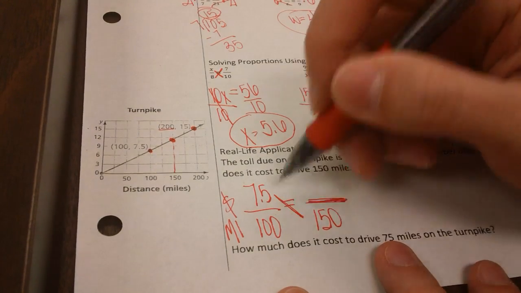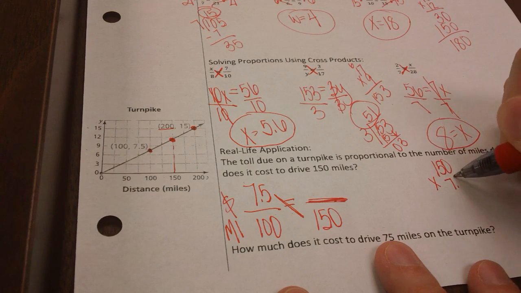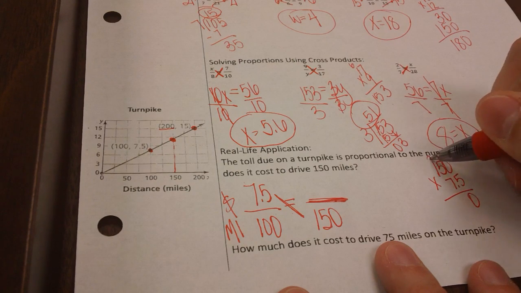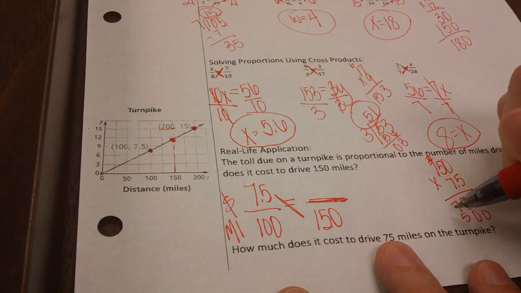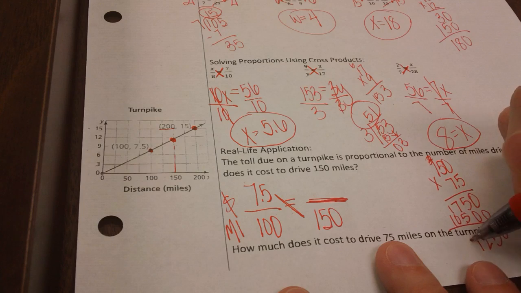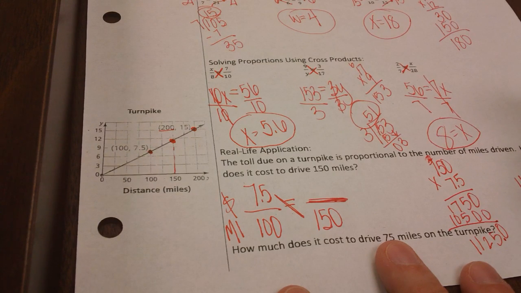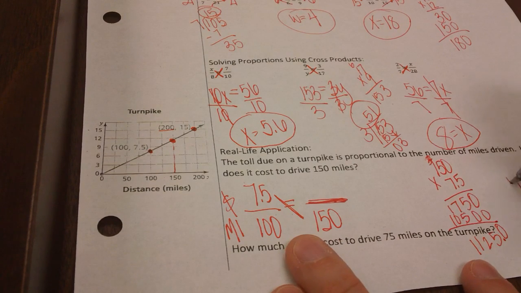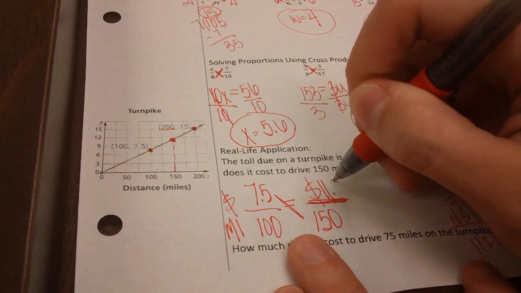So I'm going to do cross products. 150 times 750 gives me 1,125, and then I have to divide by 100, so that's going to move my decimal 2 places, so it's going to cost me $11.25.